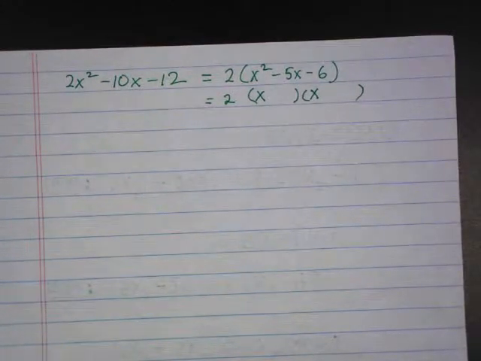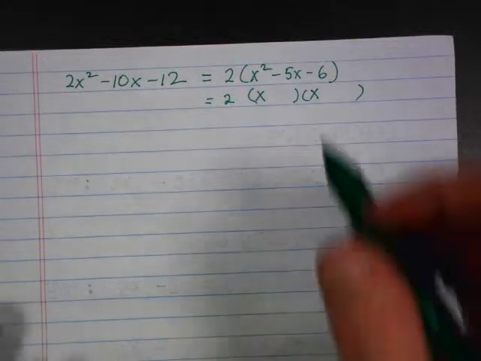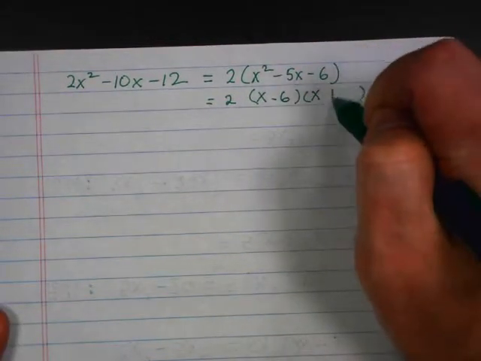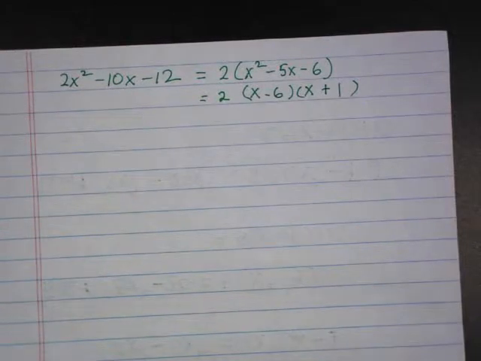I need numbers that multiply to be a negative 6 and add to be a negative 5. I don't think negative 2 and negative 3 work. Because what's negative 2 times negative 3? Positive 6. Again, very tempting because negative 2 and negative 3 does give you the negative 5. So the signs are wrong. Negative 6 and positive 1. Those multiply to be a negative 6 and also add up to be a negative 5. There's the right answer.